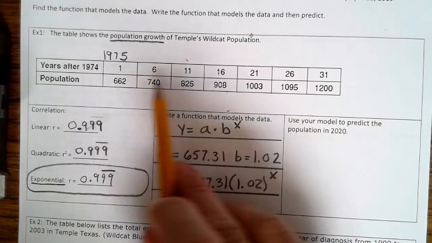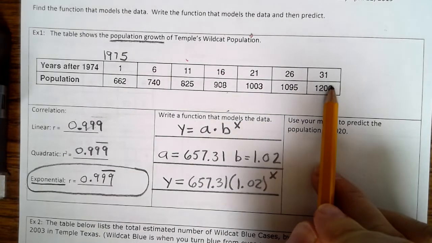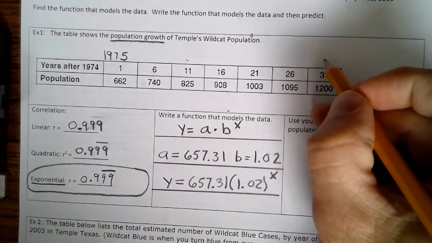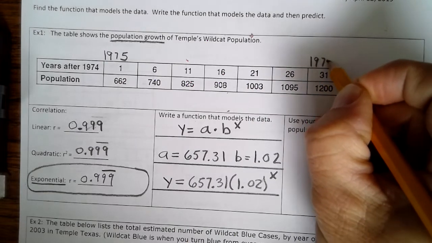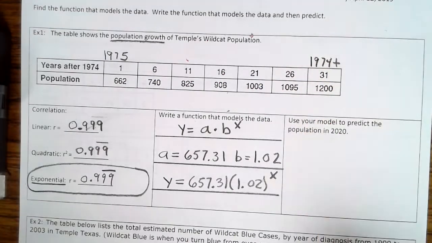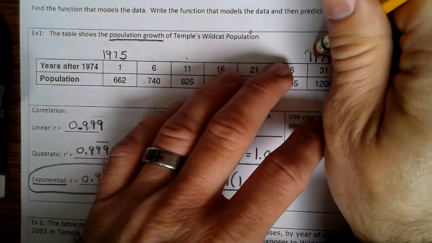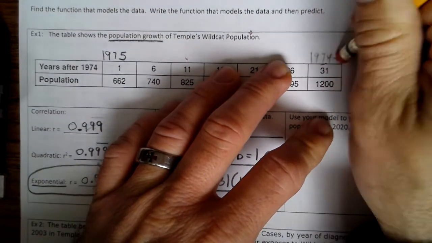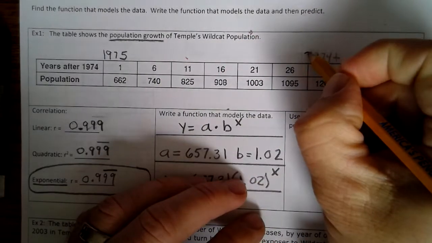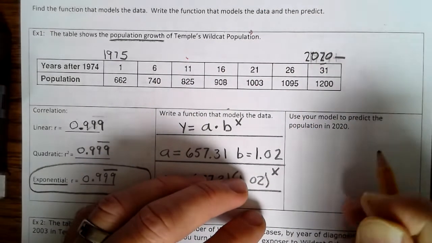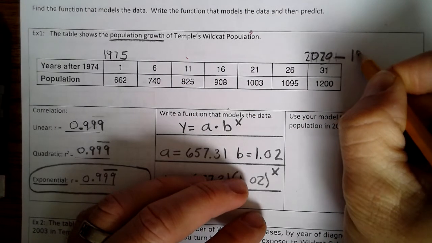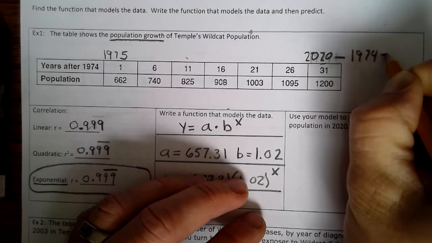So what we can do here to find out is 1974 plus, and actually that wouldn't make much sense to do plus. What would be better is if we subtracted. We want to take 2020 minus 1974, which equals 46.